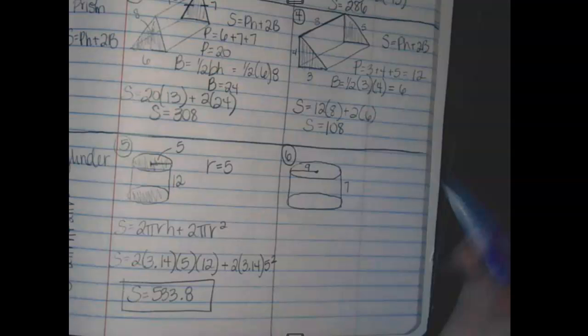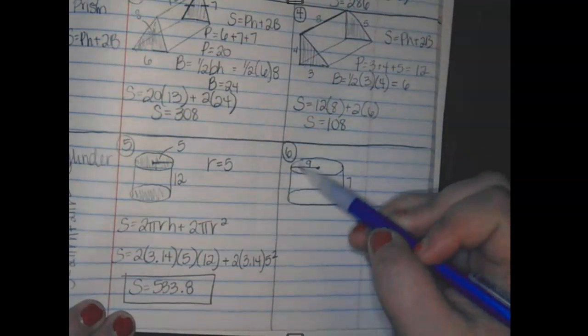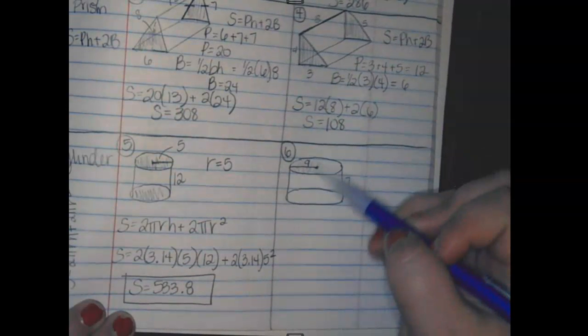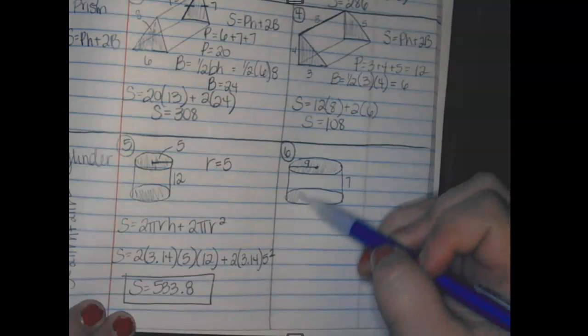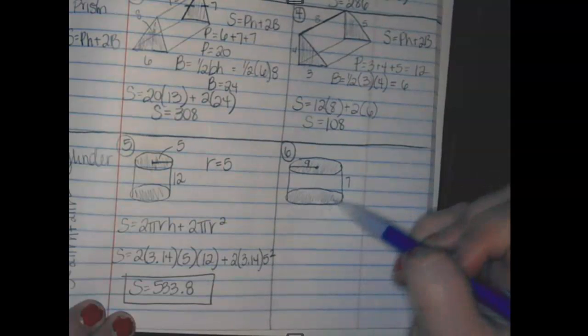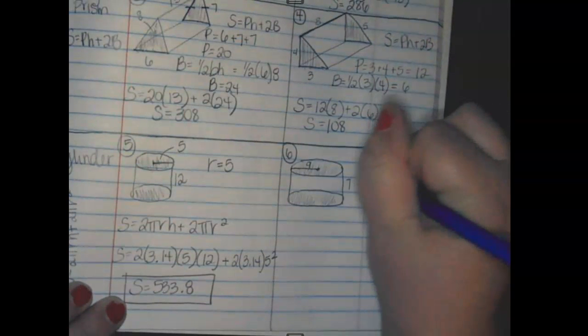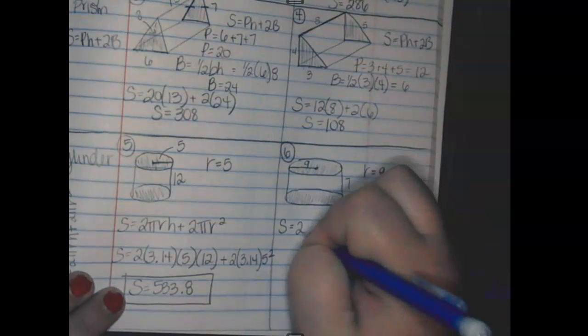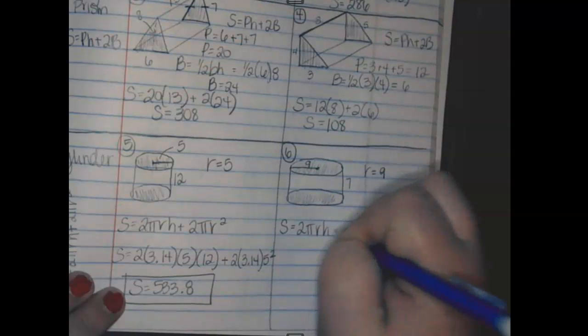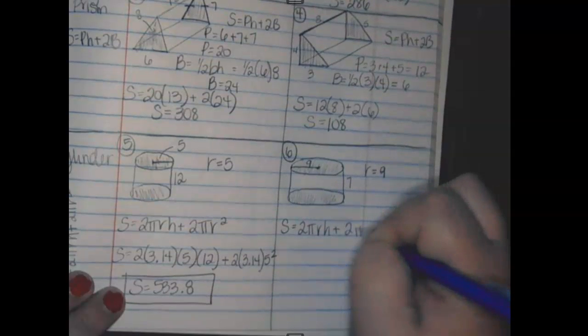All right, so I'm going to shade my bases. Was I given radius or diameter? I was given radius, 9. So I'm going to go to my formula. S equals 2 pi RH plus 2 pi R squared.